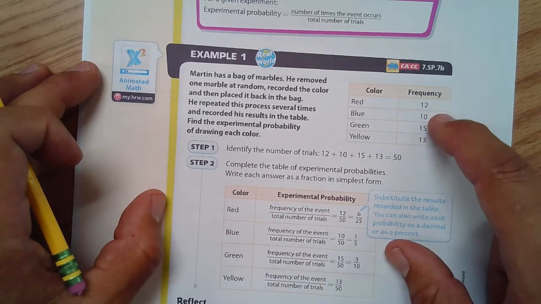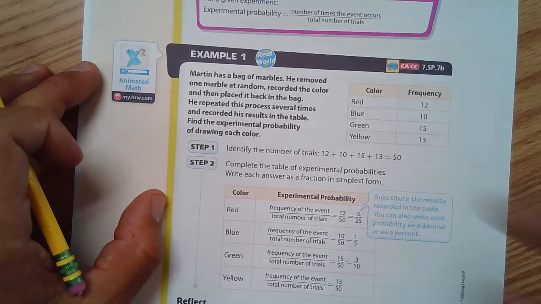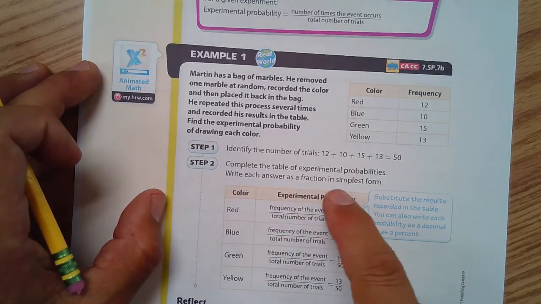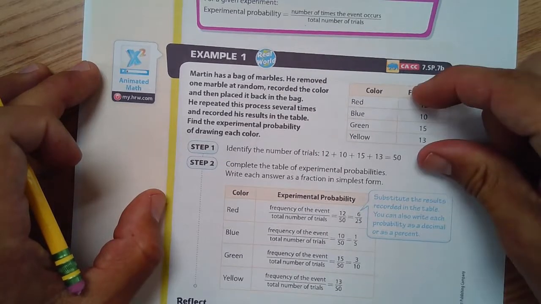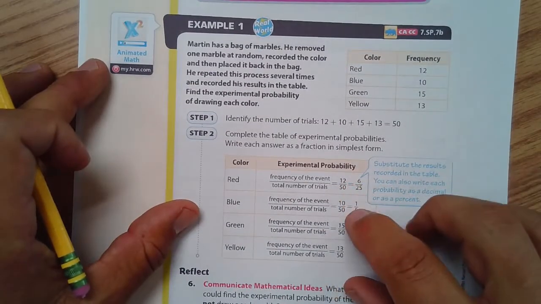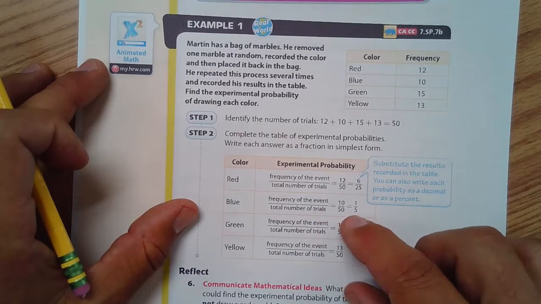Well, 12 plus 10 plus 15 plus 13 is 50. So he did 50 trials. And complete the table of experimental probability. Write each answer as a fraction in simplest form. So red happened 12 out of 50. So there's the 12 out of 50. Blue happened 10 out of 50. There we go, simplified to 1/5.